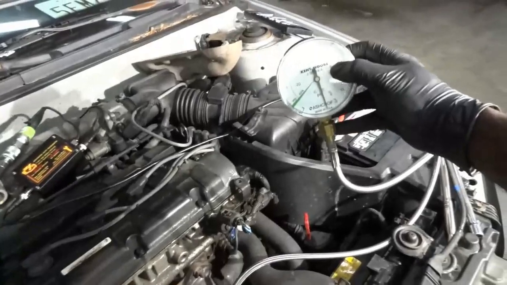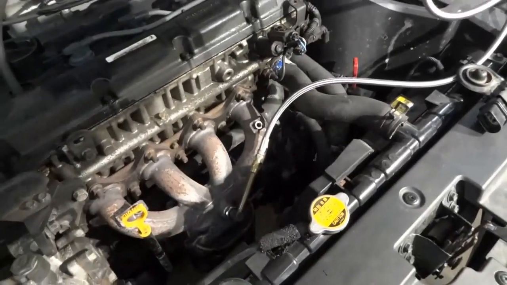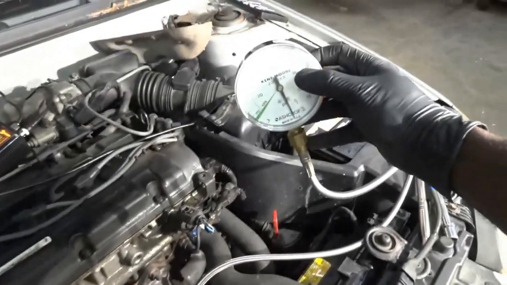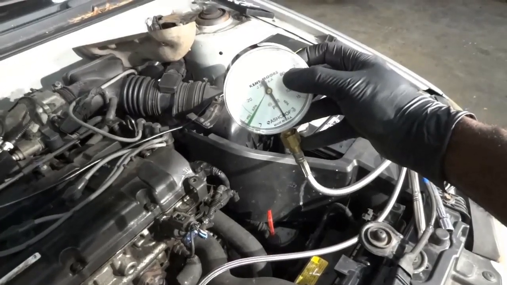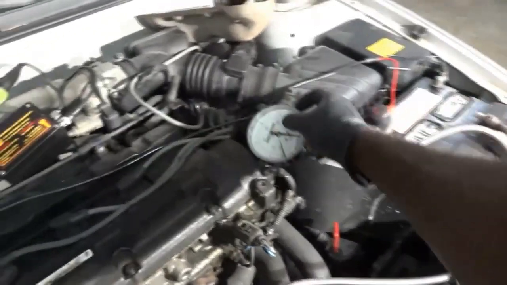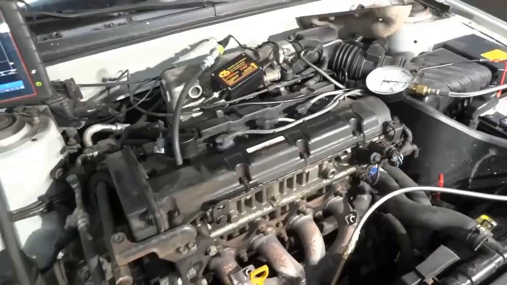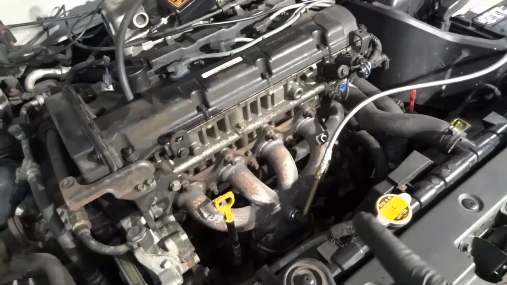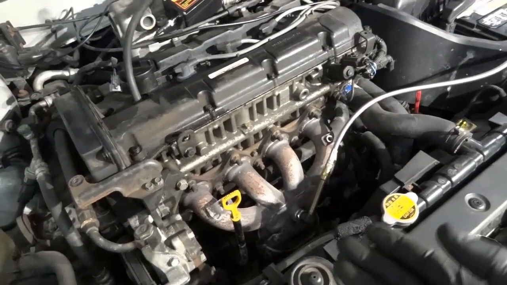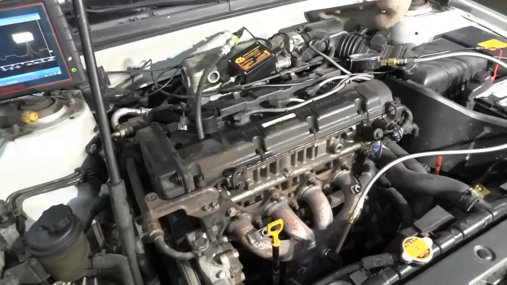So this is how you use a manual gauge attached to the O2 sensor hole to check for a restriction in the exhaust system. So I'm going to turn off the engine. This is pretty definitive. We're gonna put the vehicle on the lift so we can see where the restriction is. So now I'm gonna go inside the vehicle and turn off the engine.